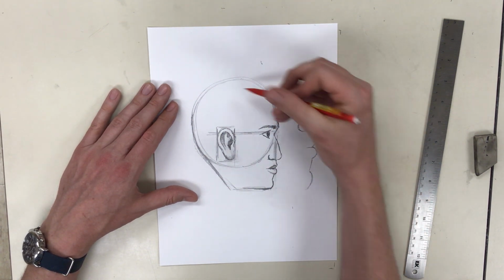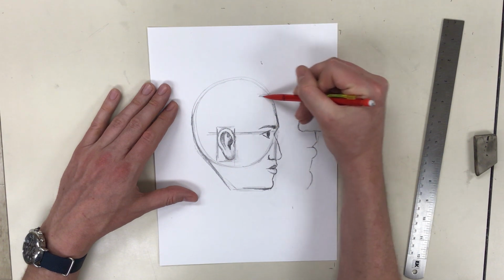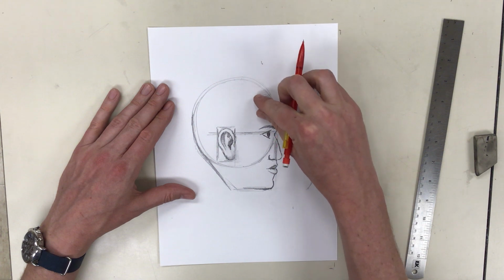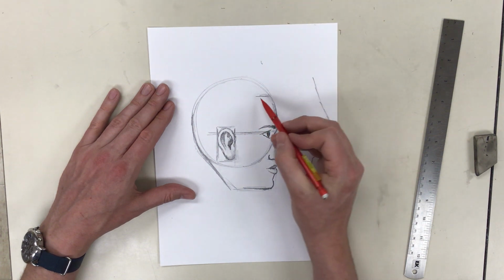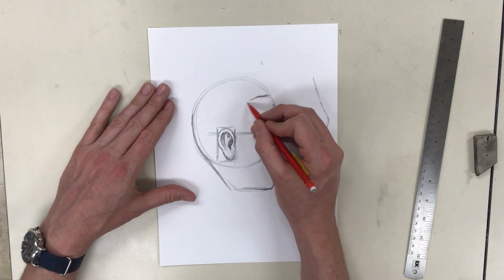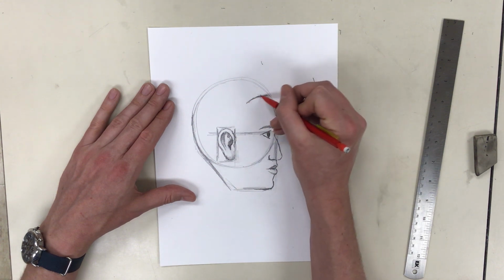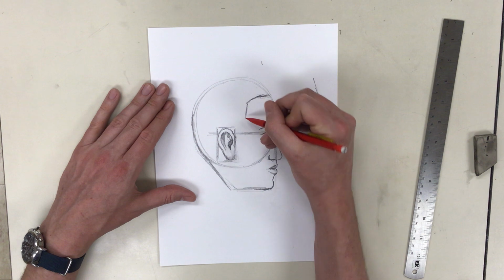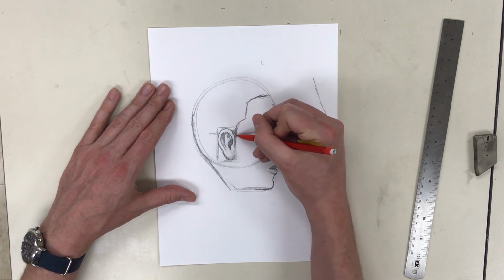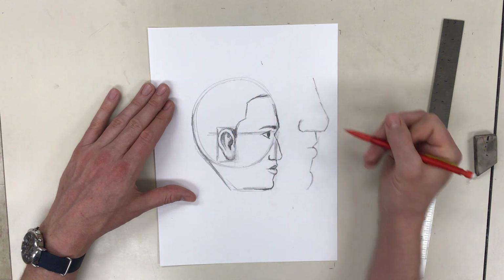Hairline, we talked about that being a third of the way down from the top of the head to the eye line, so it's approximately a third of the way down there. Again, you won't see this unless you have hair that's very short. The hairline will arc across the front like that, step down to the side, step back to where the sideburn is, and that's where it will join in the front.